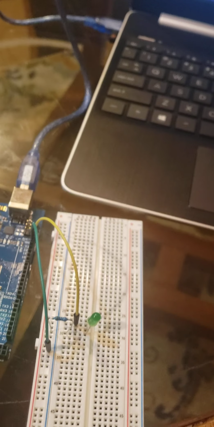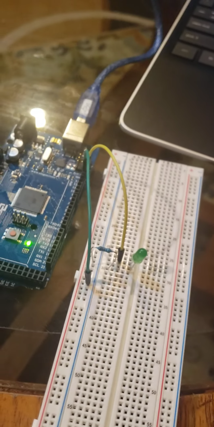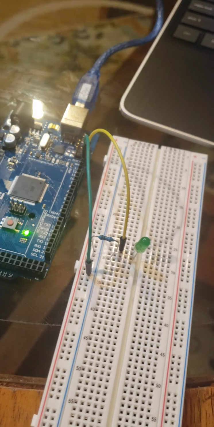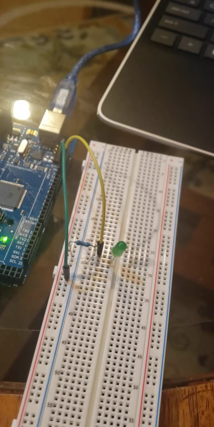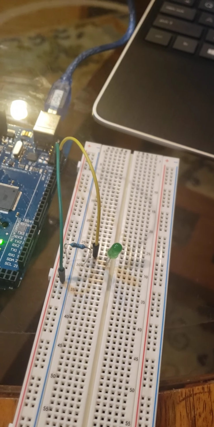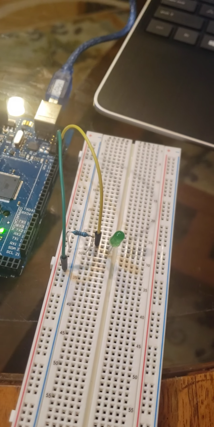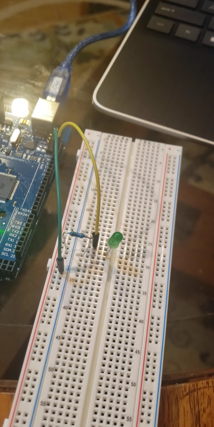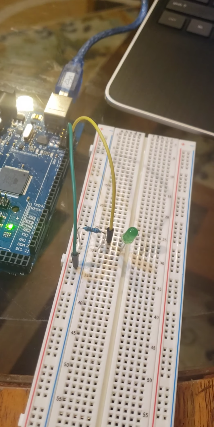Let me go over briefly what we did in this lab. So in this lab, we kept the same circuit configuration as we did in experiment 1 of this lab. However, instead of using the digital write, we used the analog write command to change the intensity of the LED.